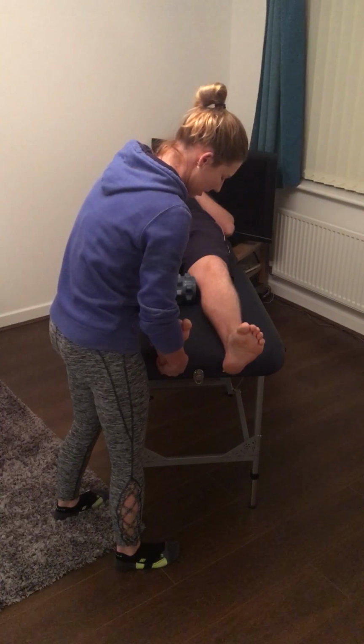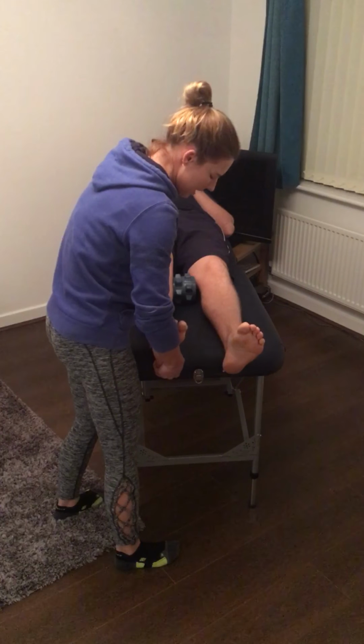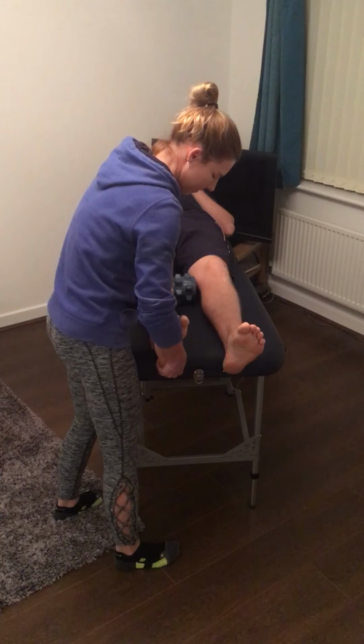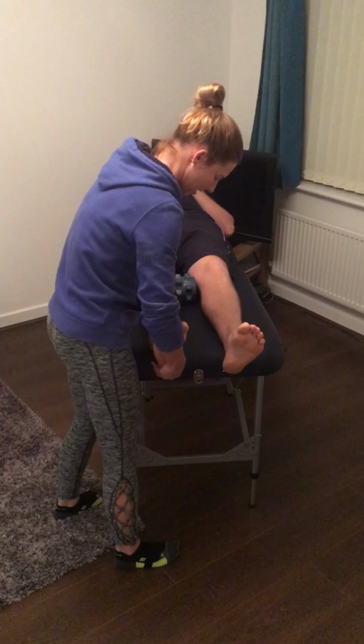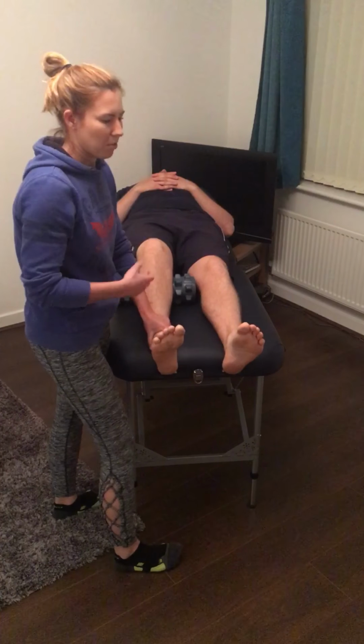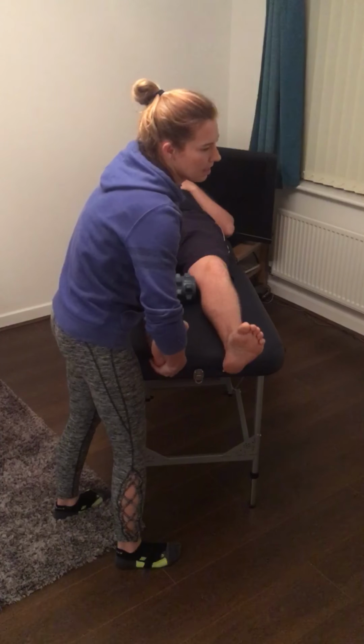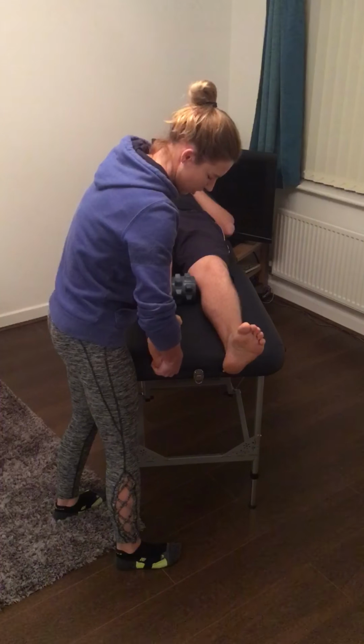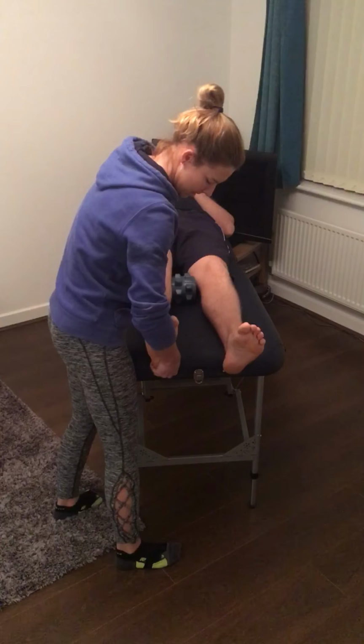You want to anteriorly translate the calcaneum and talar over the tibia. Okay, and a positive test will show increased anterior translation in that region.